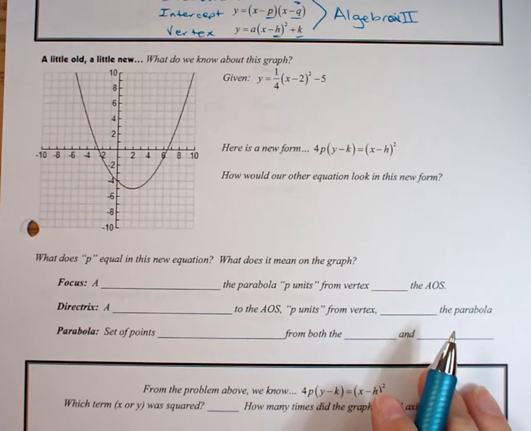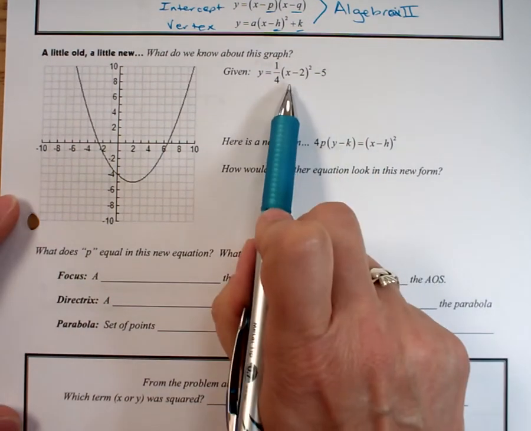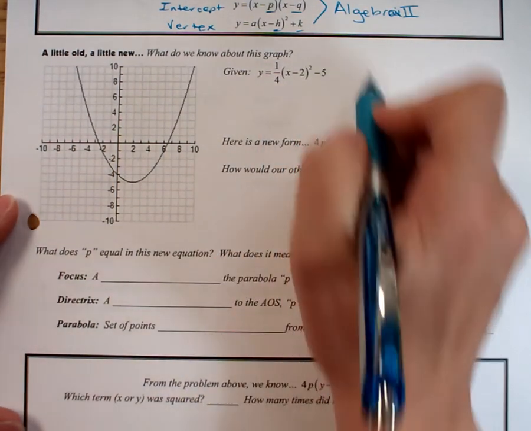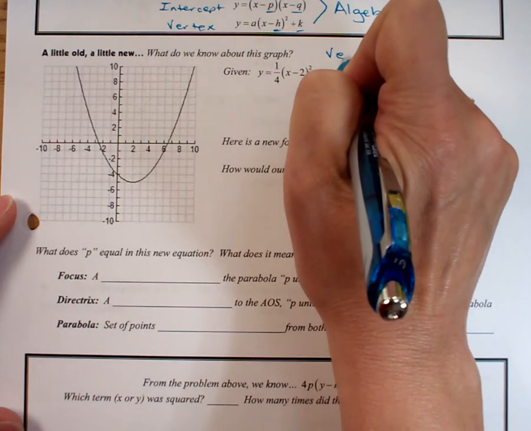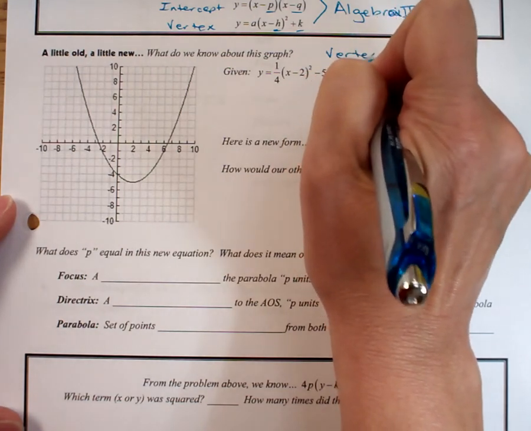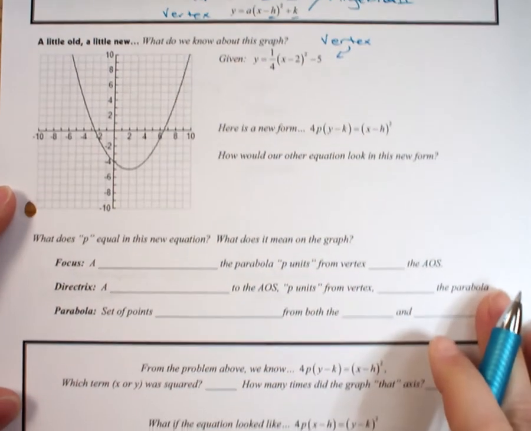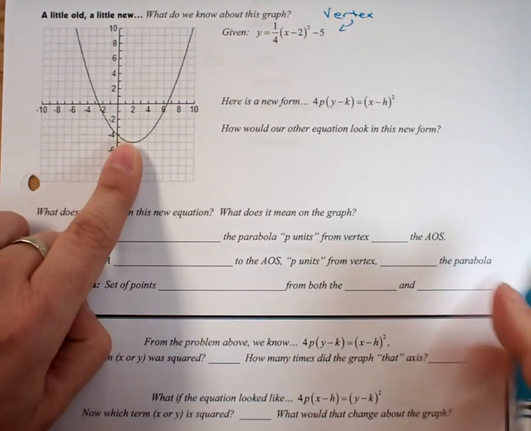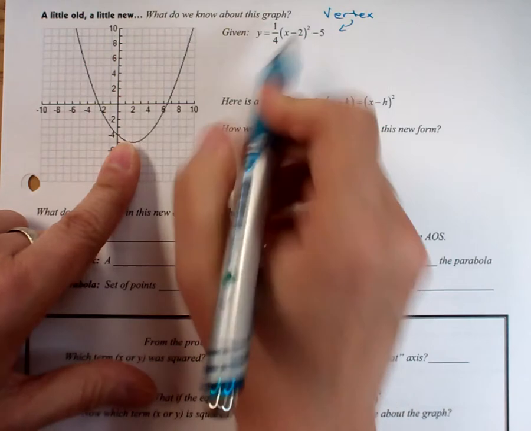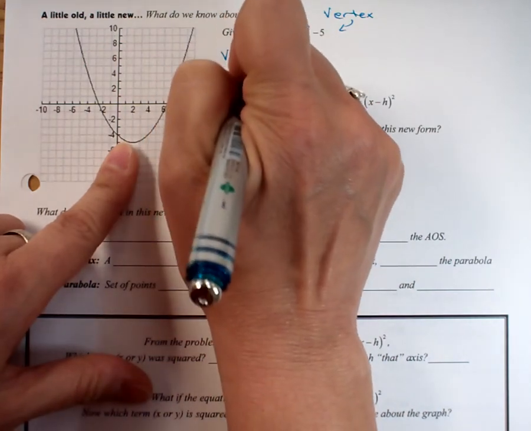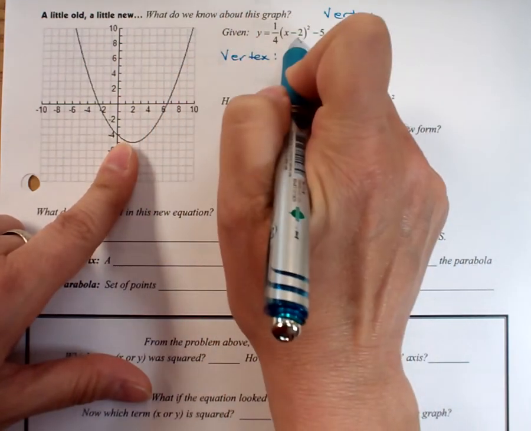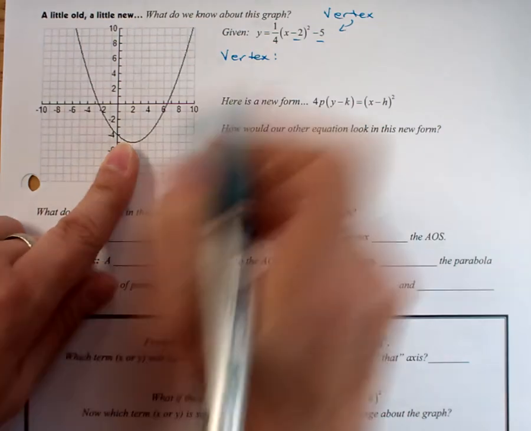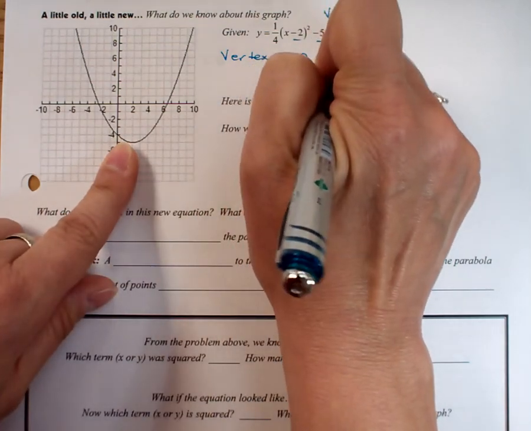So looking down here at the bottom, what I want you to notice is that I've given you the equation for a parabola in vertex form. Not only did I give this to you in vertex form, I've actually given you the graph. So working with our vertex form, we can identify, of course, our vertex. And in our past, we would have identified that as (2, -5).